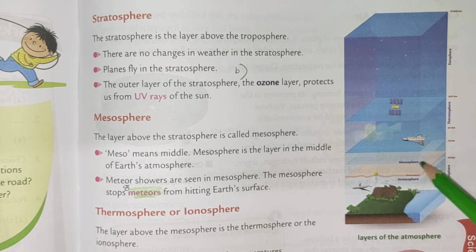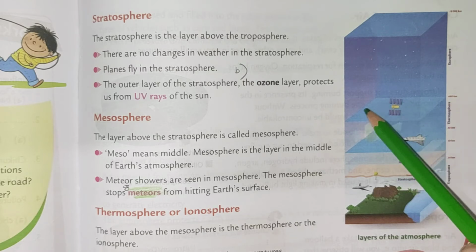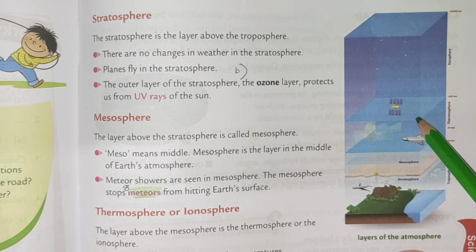The fourth layer is the thermosphere or the ionosphere layer of the atmosphere. This layer is very hot compared to the other layers of the atmosphere because it is much closer to the sun. And it is this layer that reflects the radio waves and helps in transmitting radio programs from all over the world.